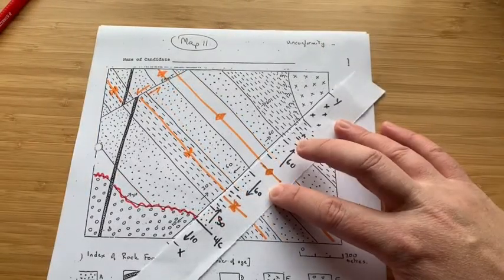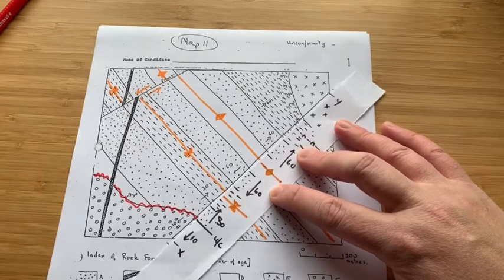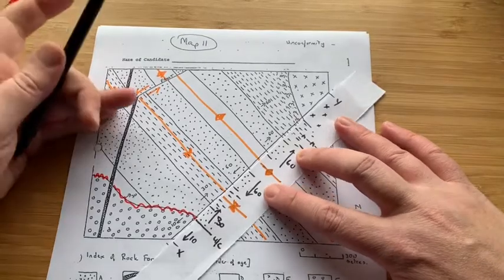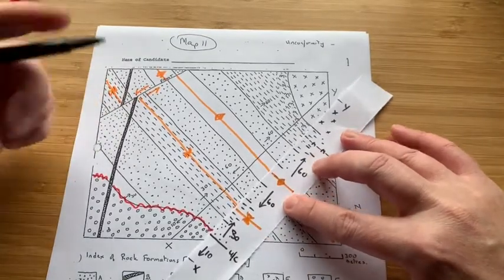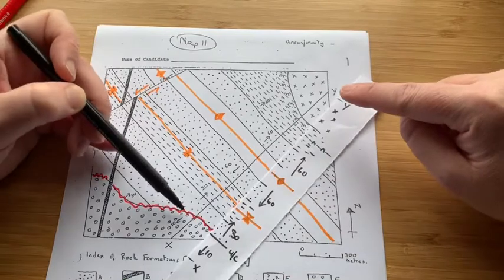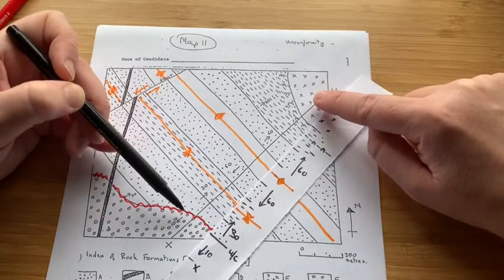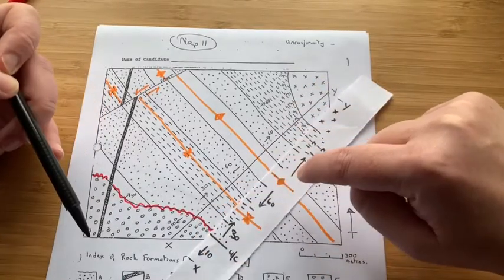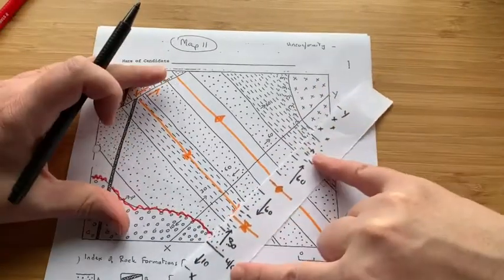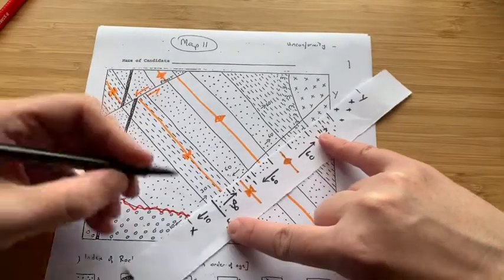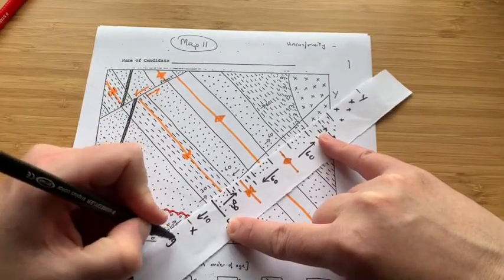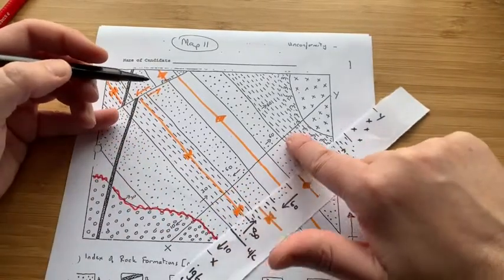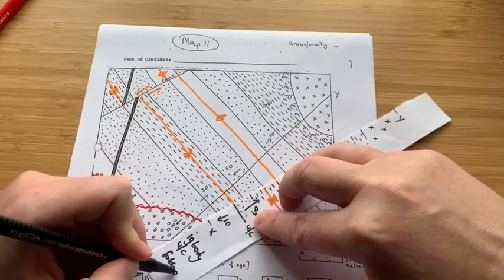Okay, I've transferred the information onto my strip of paper. I need to decide the order in which I'm going to construct my cross section. Looking at the map, I can't really tell the age relationships between the unconformity and the igneous body, because there's no direct relationship between the two. So I think for this one, I am going to put the igneous body in first, the Pluton. Then I'm going to mark on the unconformity, and then I'm going to mark on the folded layers.